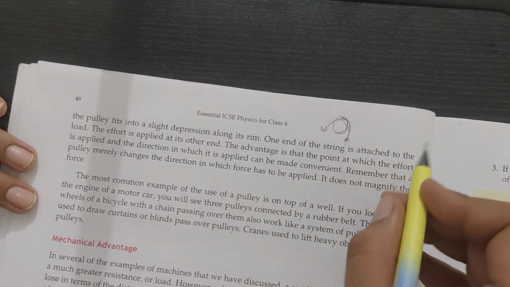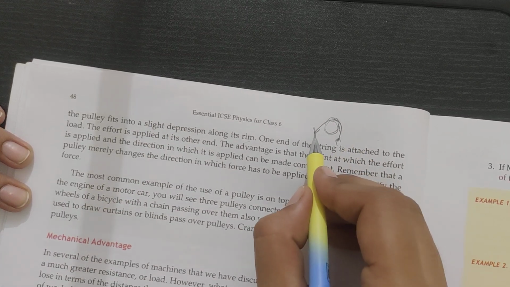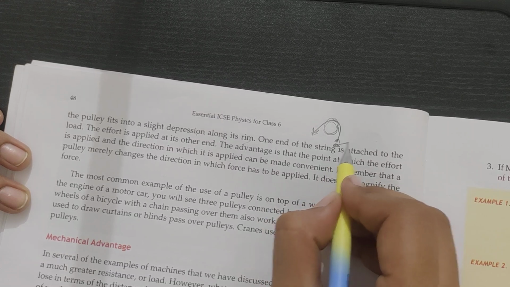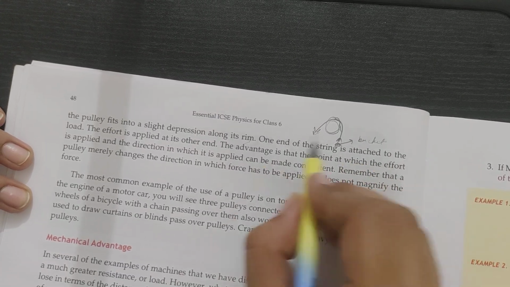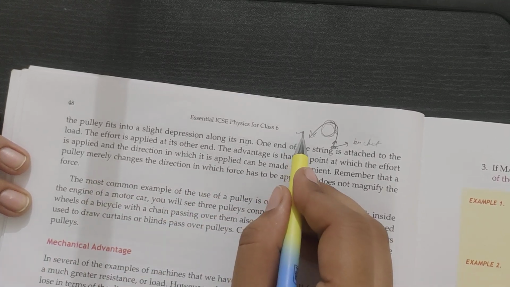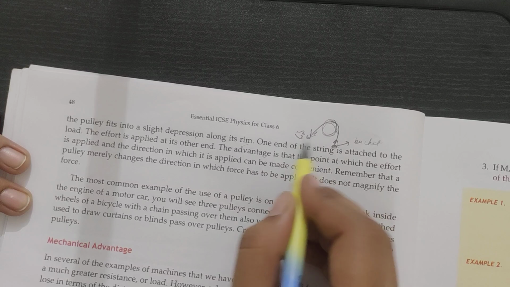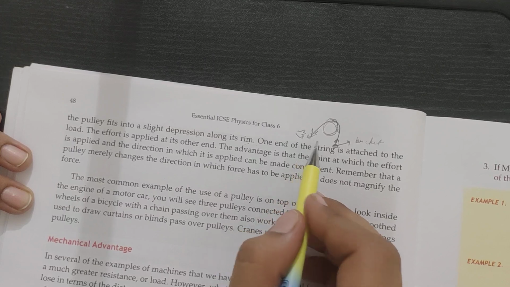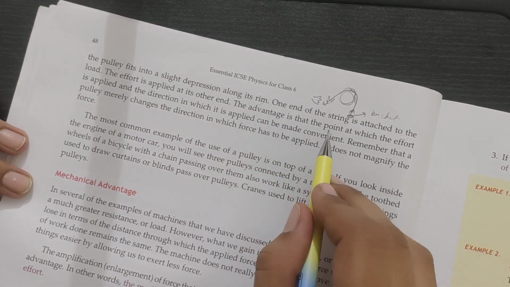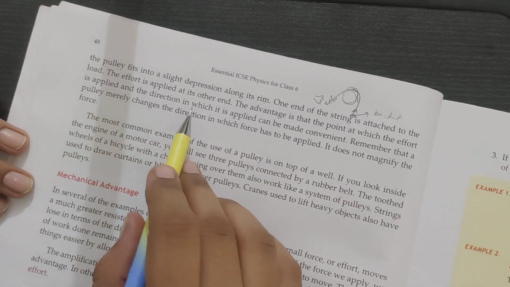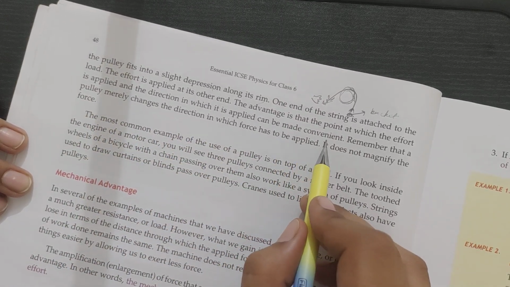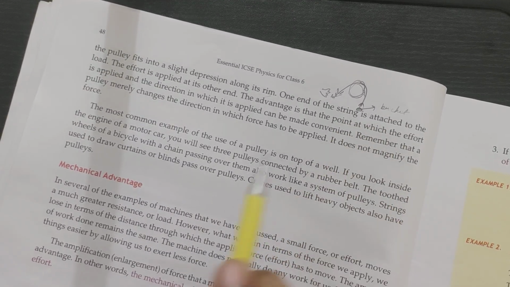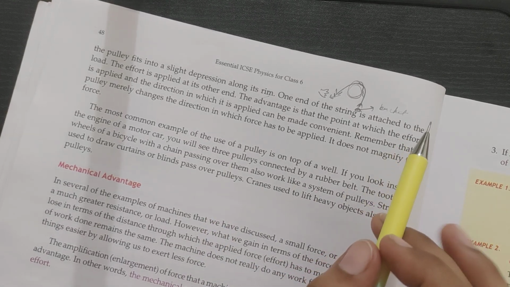One end of the string is attached to the load, like here a bucket, and the effort is applied on the other end. From here, with the hand, we pull the rope away from the well. This is the point where we apply the effort. The advantage is that the point at which the effort is applied and the direction in which it is applied can be made convenient. That's why we use it. We have already discussed this point in detail in the case of the well.